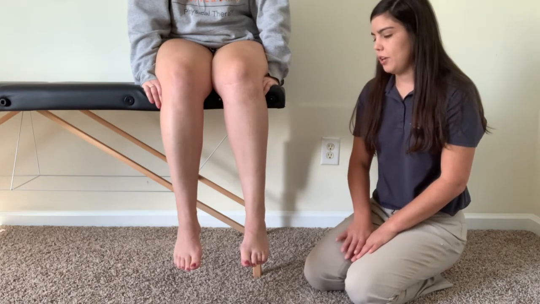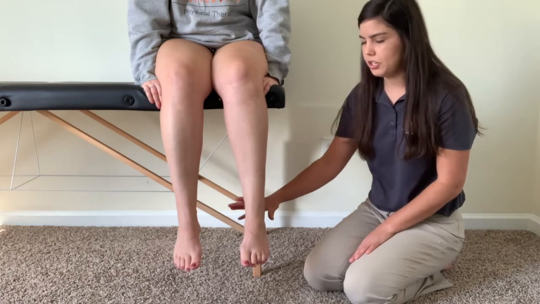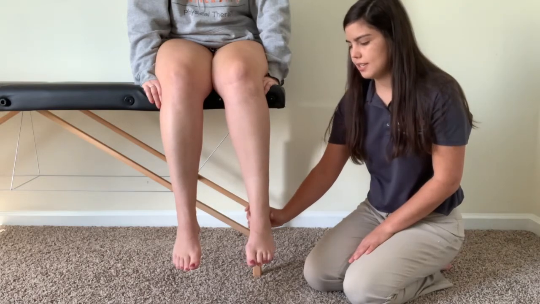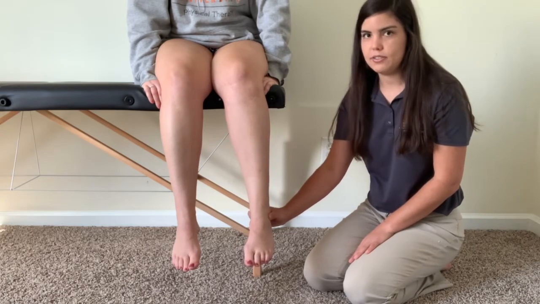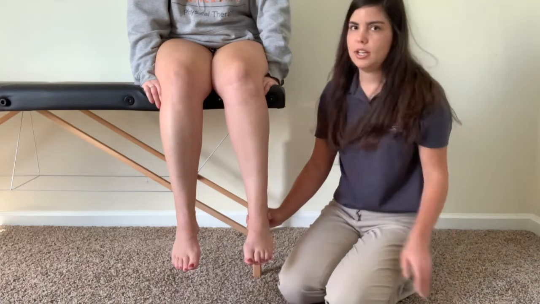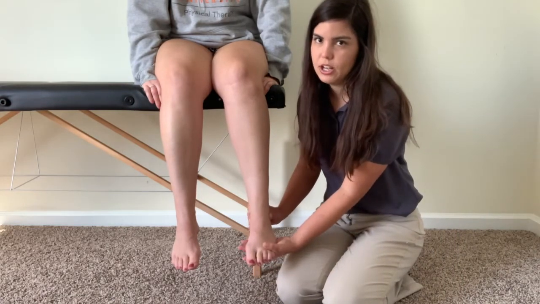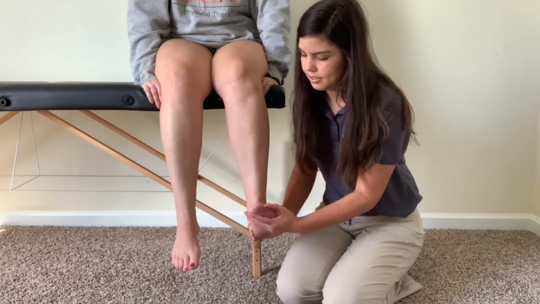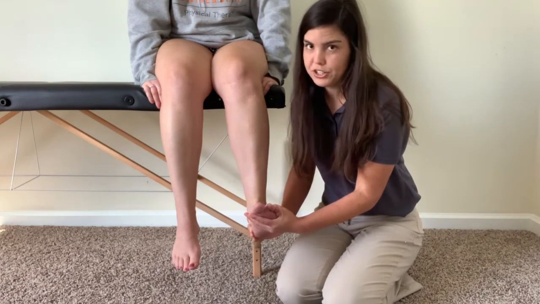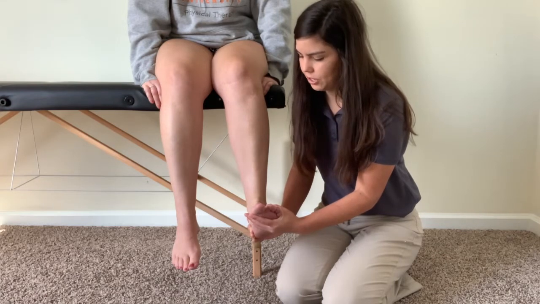In order to conduct this test, you're going to grasp the calcaneus, and your thumb is going to be at the lateral aspect of the ankle. The patient, of course, should be in 90-90 sitting, and with the opposite hand, you're going to maximally dorsiflex the talocrural joint. A positive test is reproduction of pain at the anterior aspect of the ankle or an increase in pain at the lateral ankle.